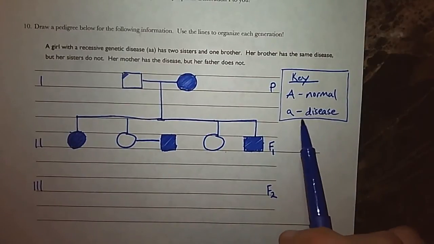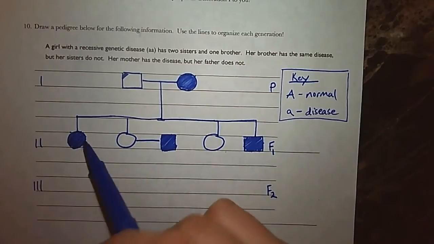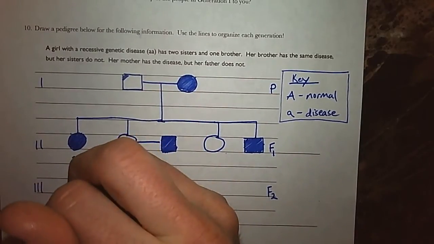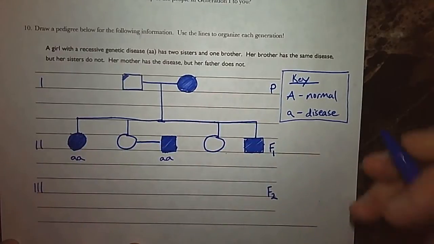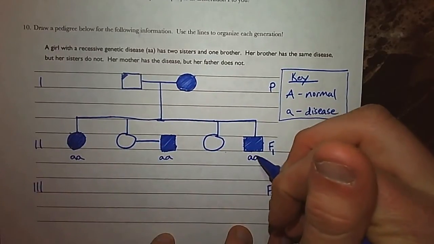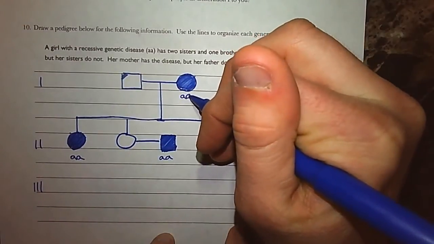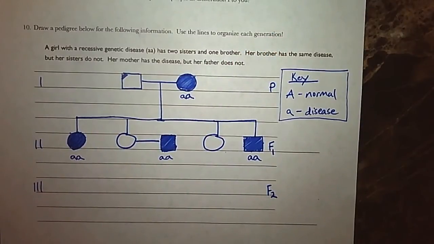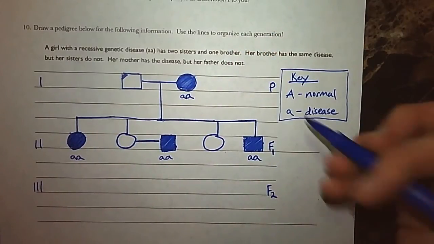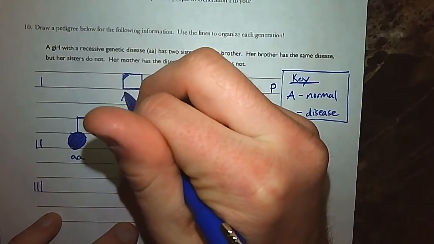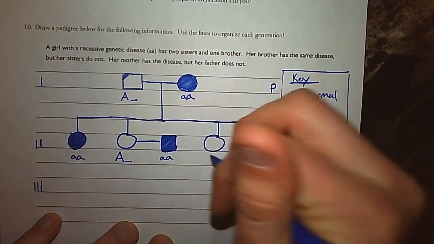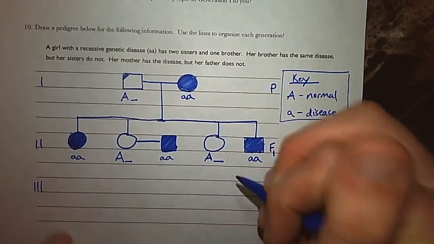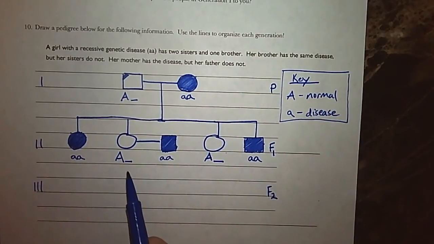So in this case, if you have the disease, it's the recessive allele. So if it's shaded in, the only genotype you could have would be little a, little a. So anytime I see a person with the shaded box with the disease, I'm going to make their genotype little a, little a. This also means that if you don't have the disease, you have the dominant allele, and all you need is just one. So for everyone, I'm just going to draw a big A, dash, because I'm not sure, at least yet, what this allele might be.